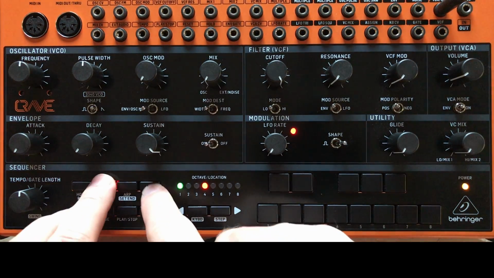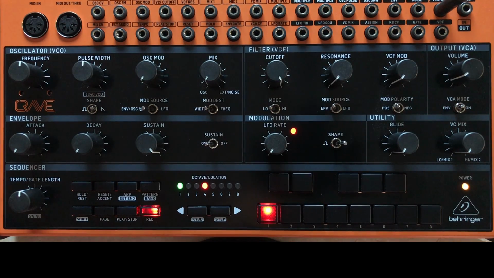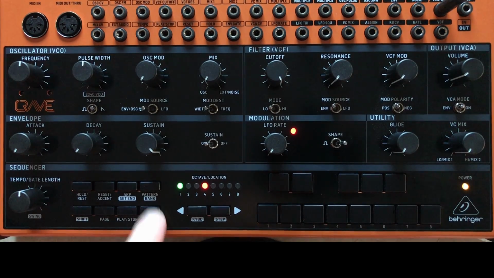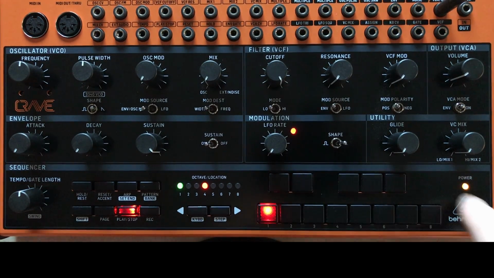Let's clear out the current pattern, and I'm going to record a single note. I'm going to record an E flat. Okay, now if I push play, my sequencer is playing an E flat. Now we know that if I press another key, I'm going to transpose this sequence. But the question is, transpose it to what?